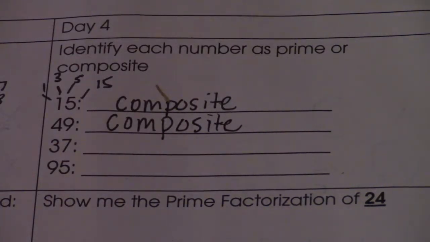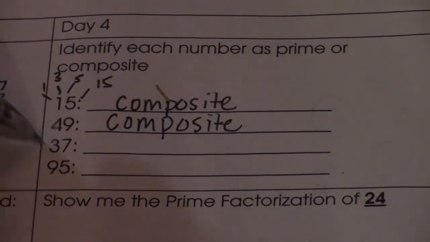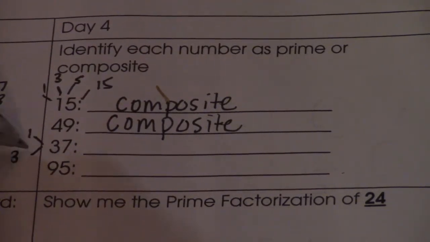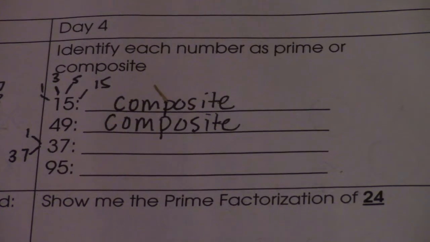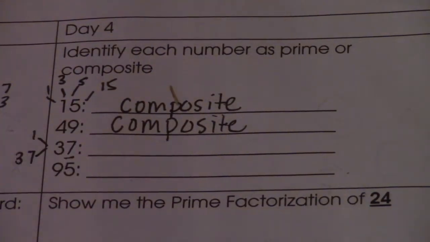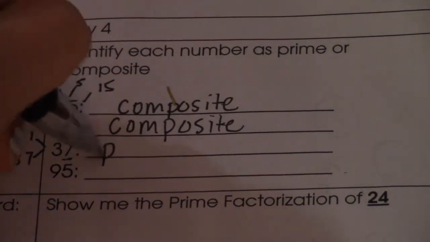The next number is 37. I know that 1 and 37 go into it. Now I need to ask myself, looking at this last number, it's not even, so it's not divisible by 2. It doesn't end in a 5 or a 0, so it's not divisible by 5 or 10. And again, if I looked at my chart that we made in class, you would know that there is nothing else that goes into 37 except for 1 and 37, so it's prime.